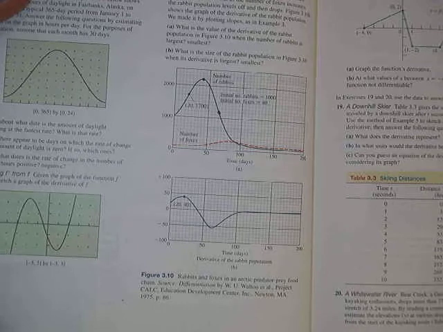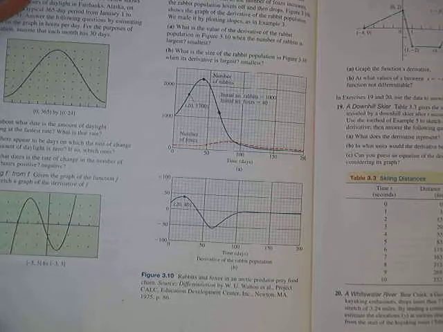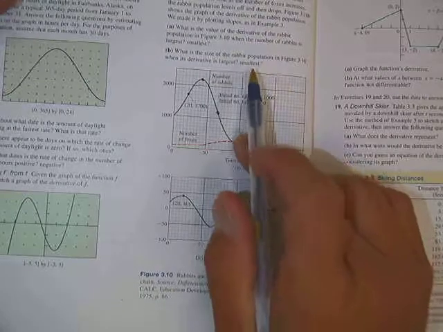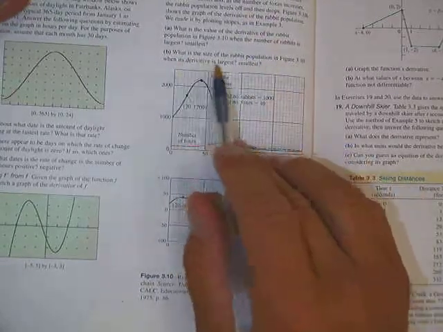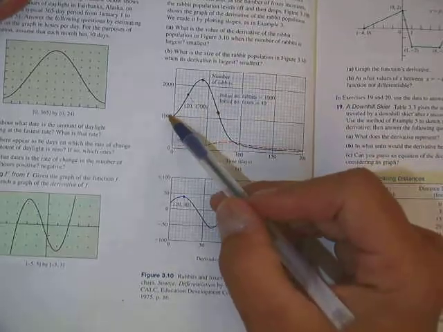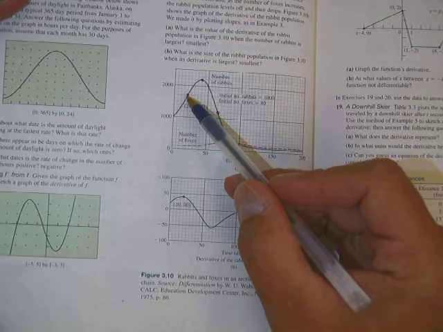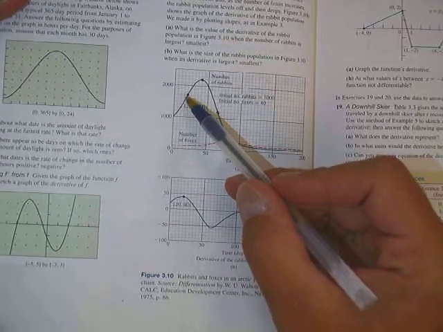It's smallest down here at this endpoint, probably, right? And what's the derivative like there? It's real close to 0 again, isn't it? Because the population essentially is leveling out. So in terms of rabbits, are we gaining or losing rabbits at this point? The population is pretty much steady, so its derivative is essentially 0.